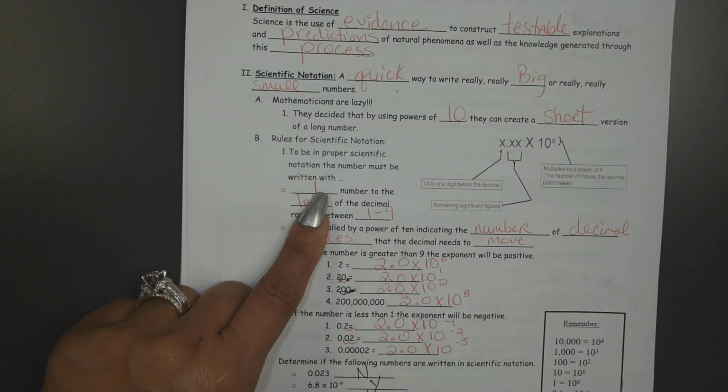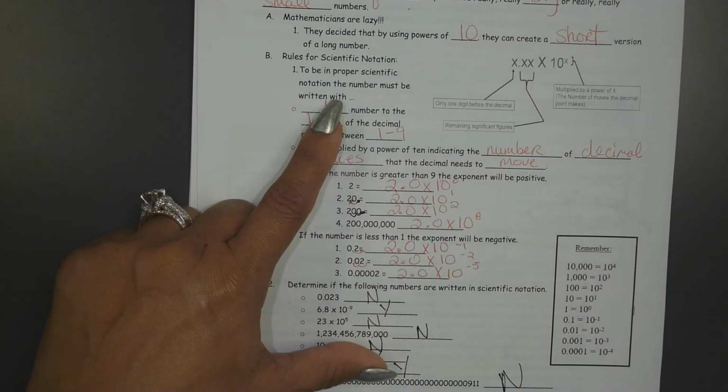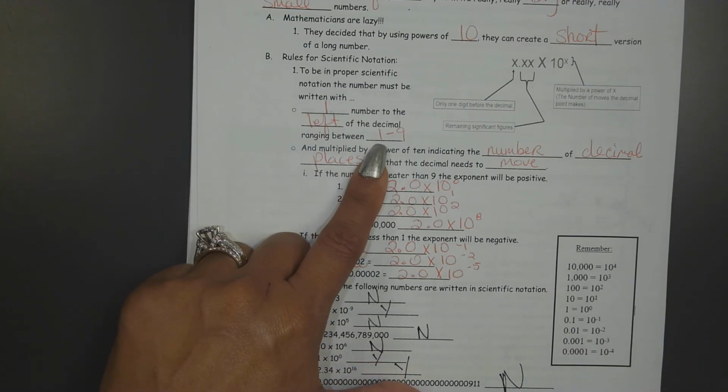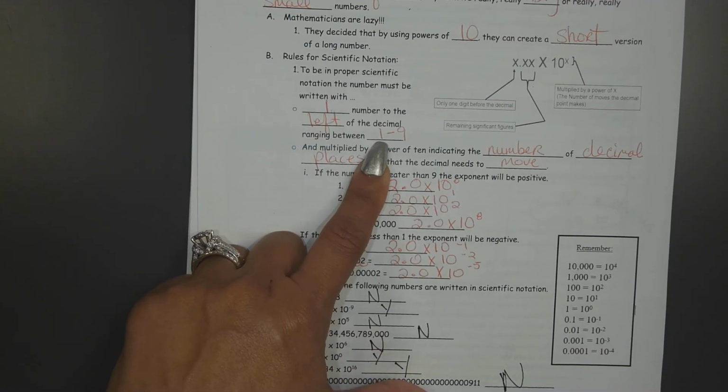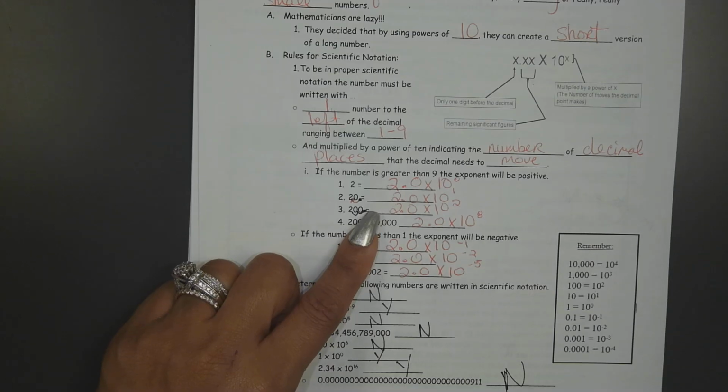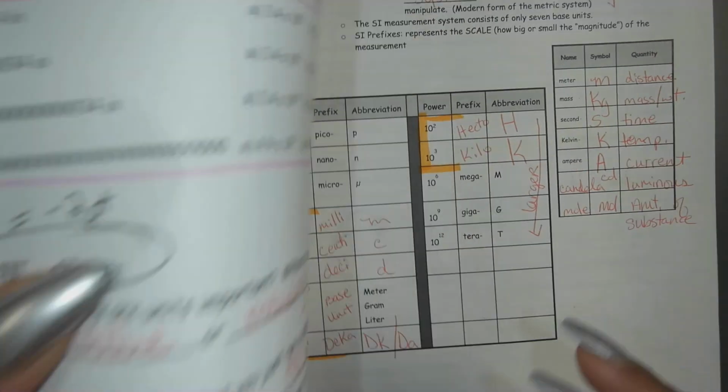Okay, the next thing is, for it to be done correctly, there can only be one number to the left of the decimal, which is from 1 through 9. 0 does not count. Okay? And we talked about this earlier this week.